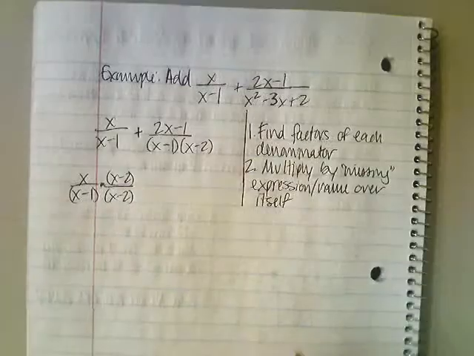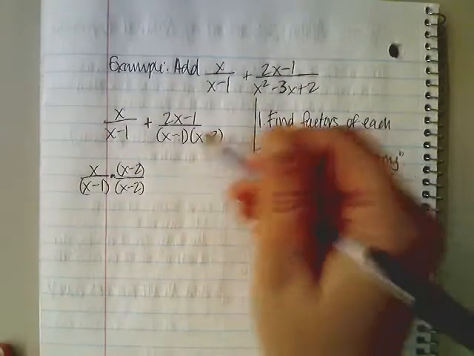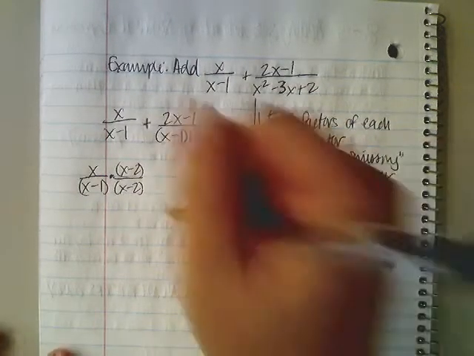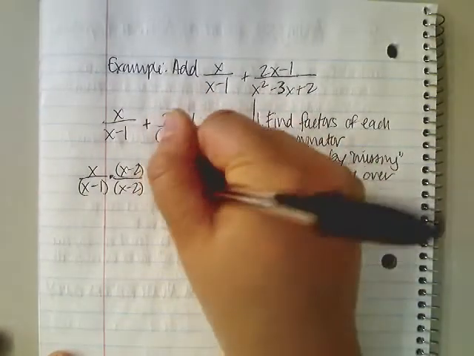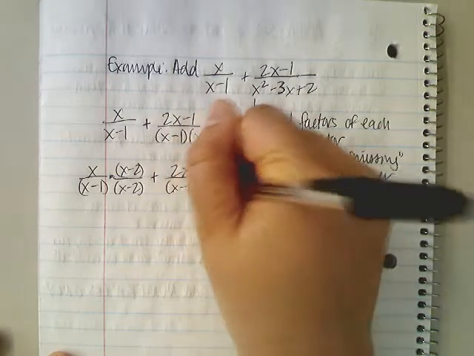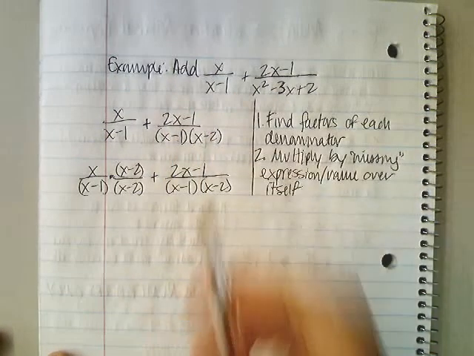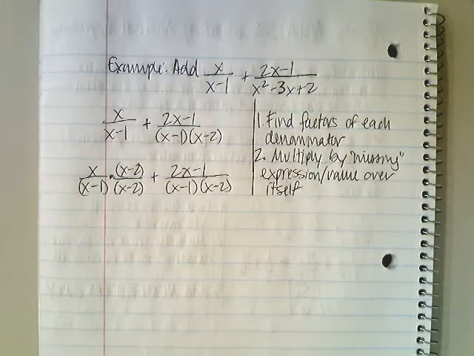I'm going to multiply just that fraction by this expression over itself, just like we did with the last one. And then this fraction is going to stay exactly as it was, since it already has both the components it needs in the denominator.